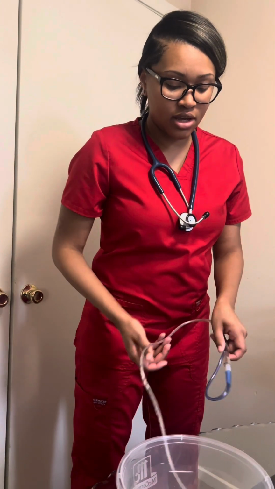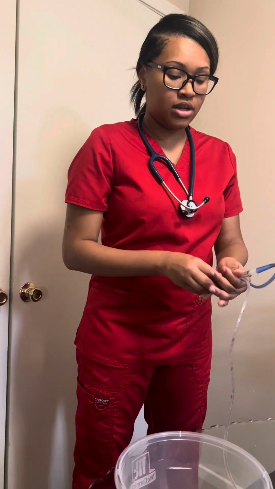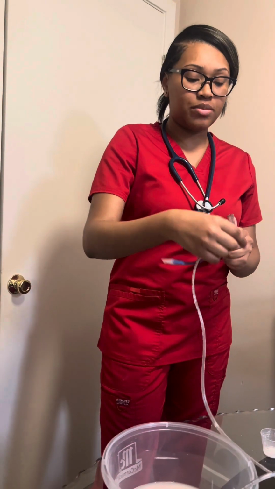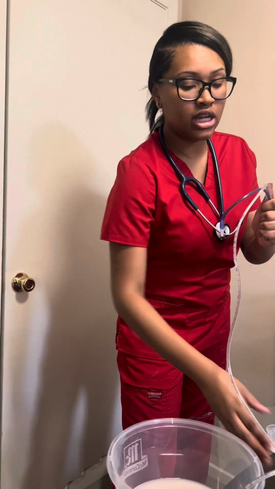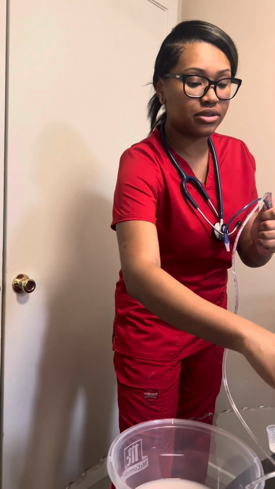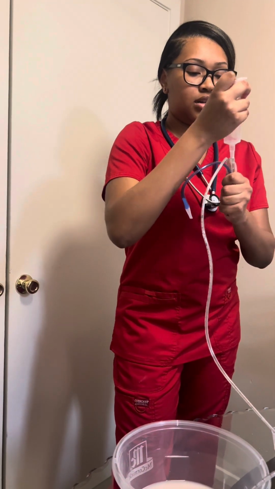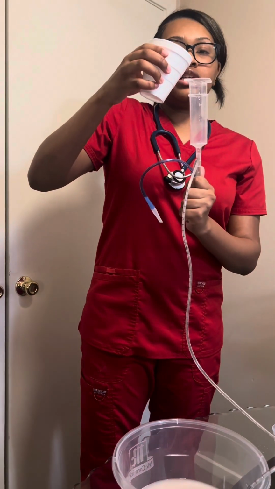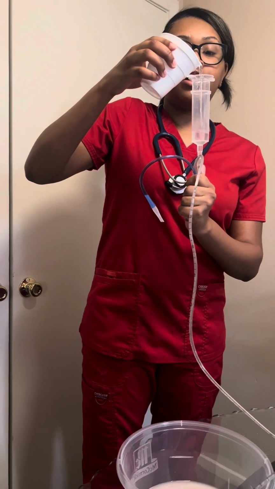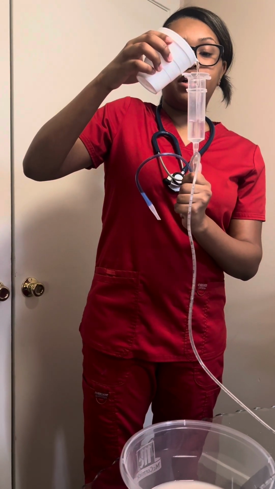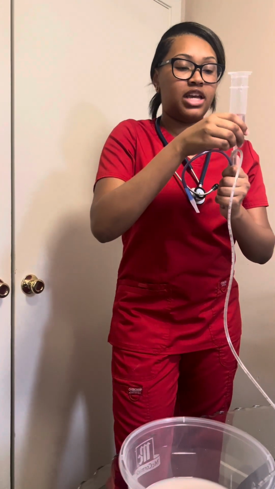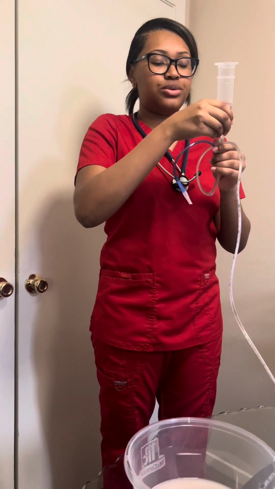And then I would clamp my tubing. And first, before administering the medication, I would put my syringe on here. And I will put 30 to 60 milliliters of water before administering my medication to flush the tube.